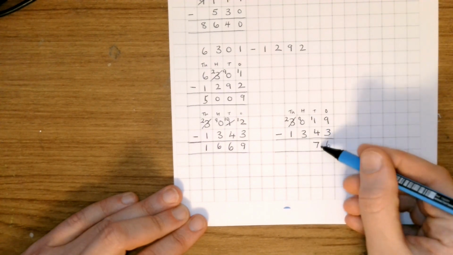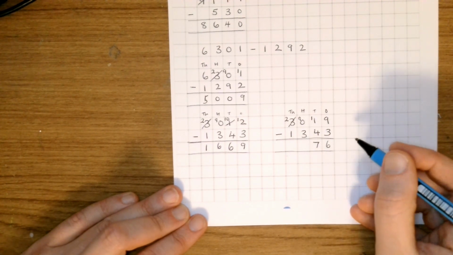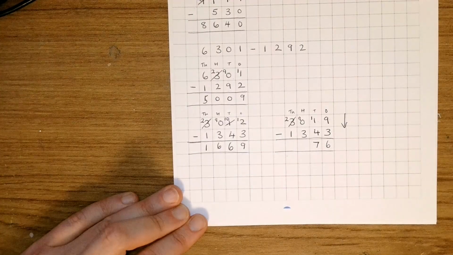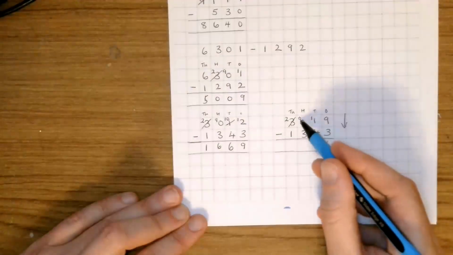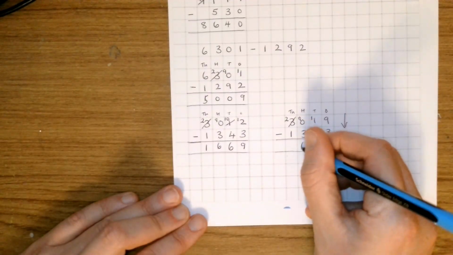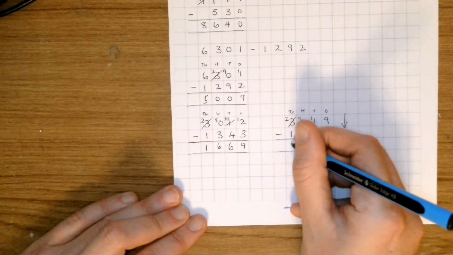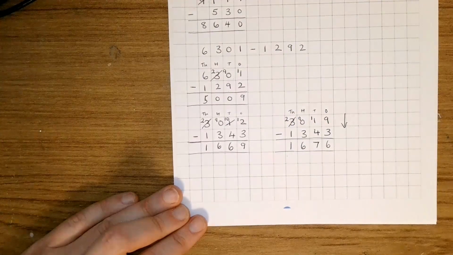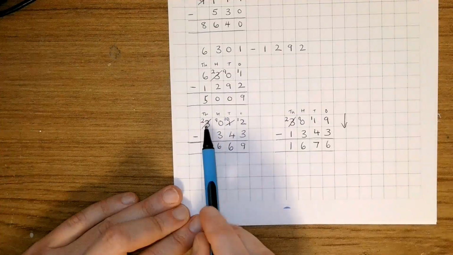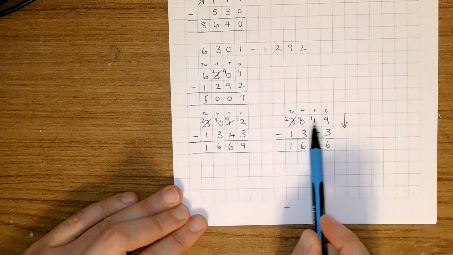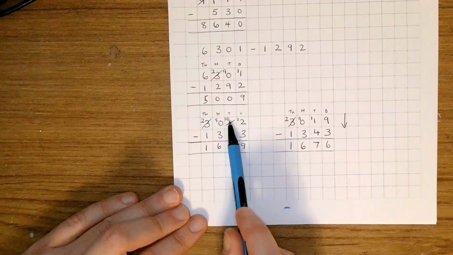Again, I can always check going this way. I can go check by going backwards, but I should always work that way originally. I've got 9 take away 3, well that's 6, and 2 take away 1. So I've got 1,676. So both of these I've had to be a little bit messy with it, but it's all about being neat up here.